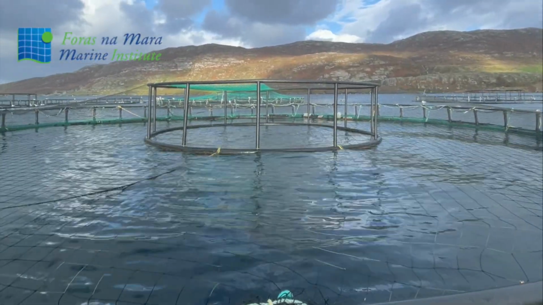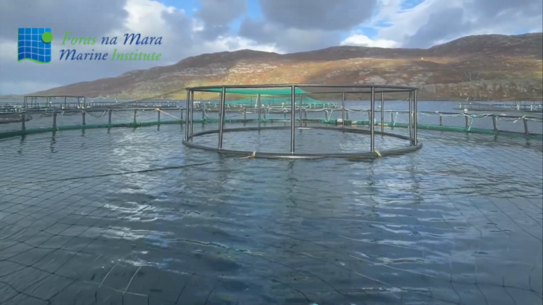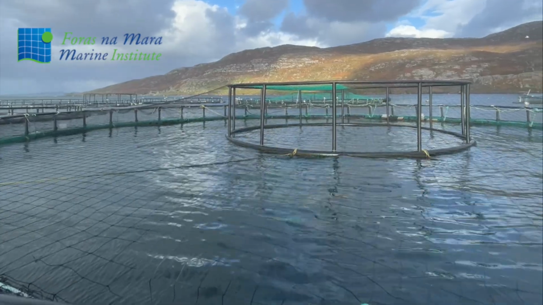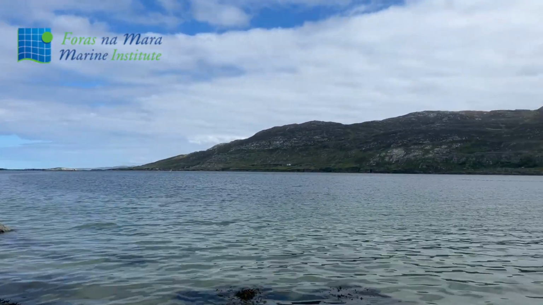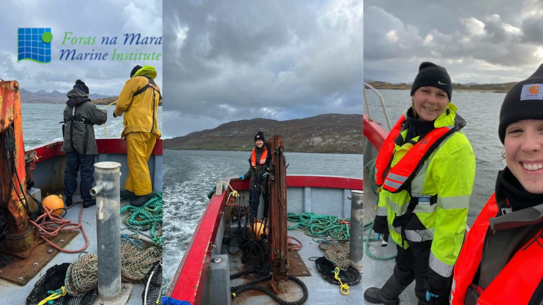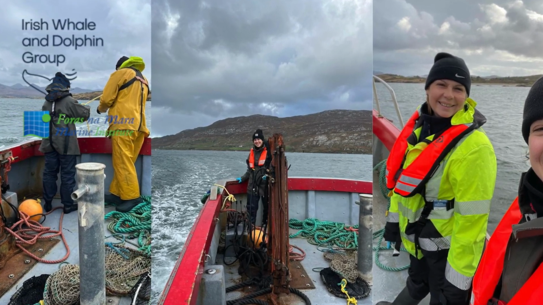In collaboration with the Marine Institute of Ireland, we took samples of water from a salmon fish farm at different distance from the fish cages in order to delve deeper into the fate of DNA and understand how far it can travel from the source.